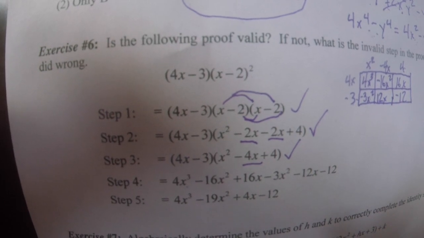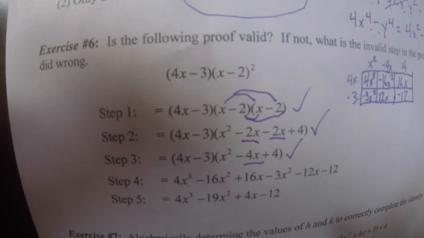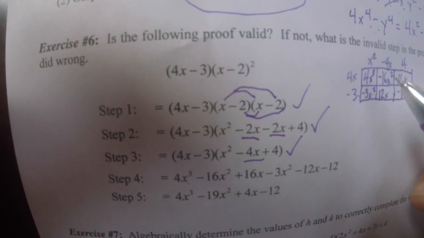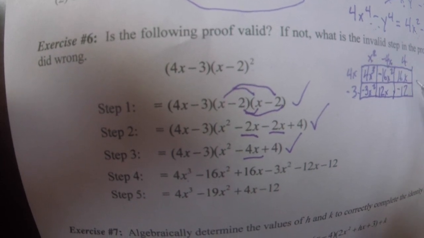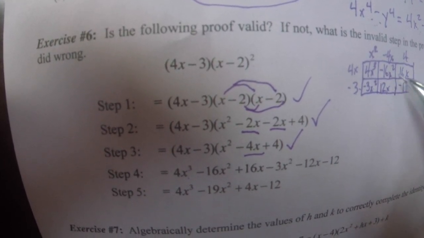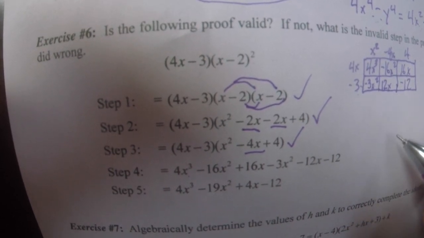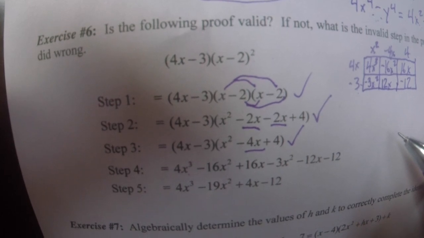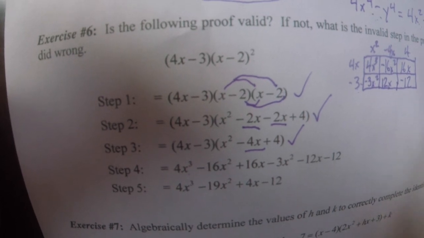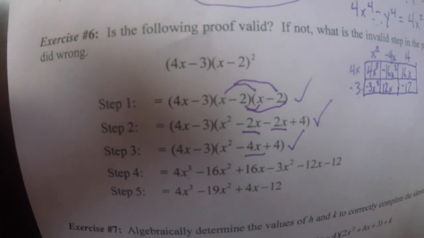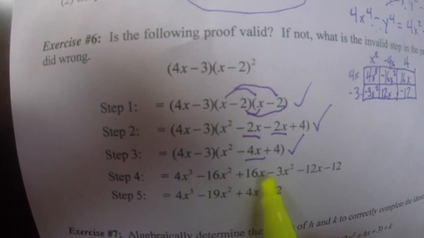See if you could find where I went wrong. What happened here? 4x times negative 3, x squared minus 4x plus 4, or negative 16x squared. That should be 12x, I agree with that. I think I did this right. Let's see. All right, let's match up to see. We got 6 terms up here. Let's see if these 6 terms match up with these 6 terms.